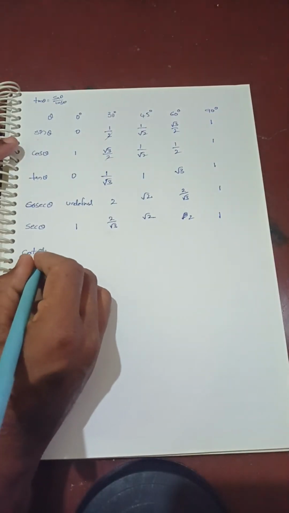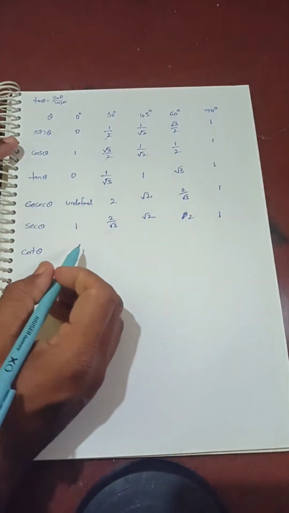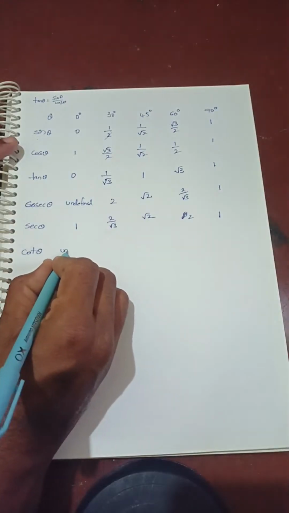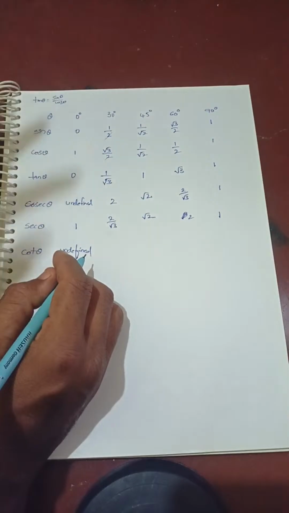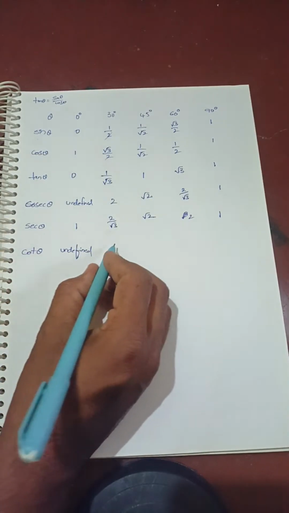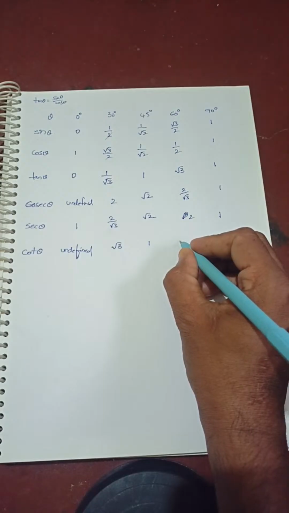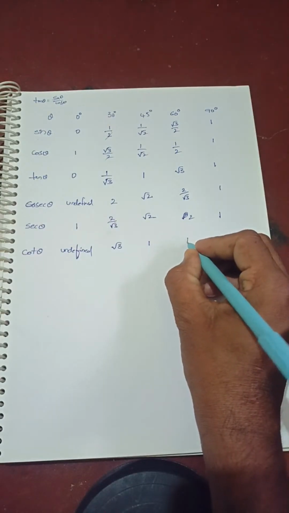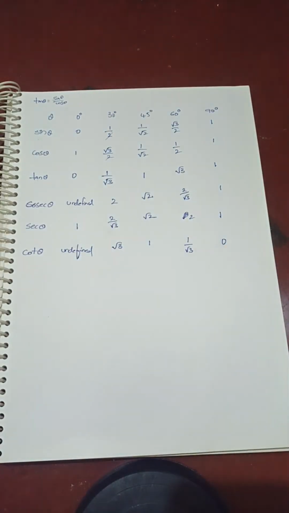The last and final is cot theta. What do you get for cot theta? Very simple: the reverse of tan, cos by sin, is cot theta. So 1 by 0 is undefined. Then 2 by 2 will get cancelled, and the answer is root 3. Here 1, next 1 by root 3, and the last answer is 0. So this is the very important trigonometry table.